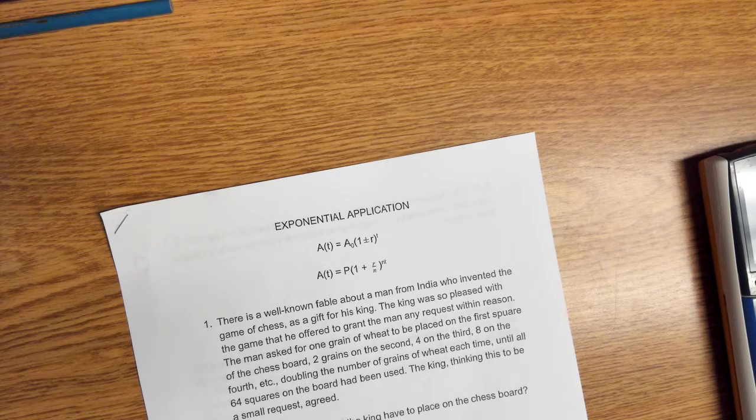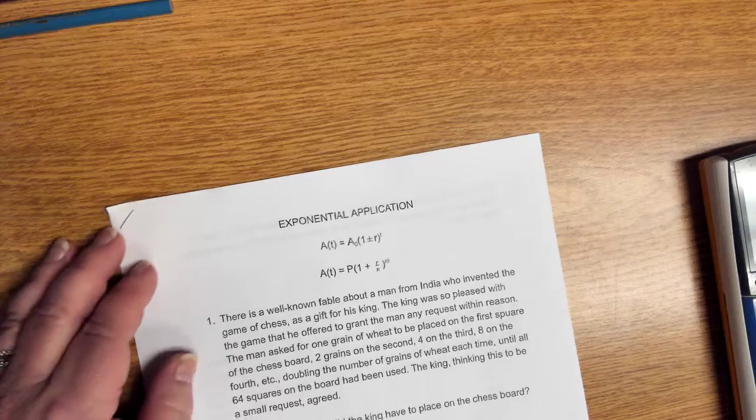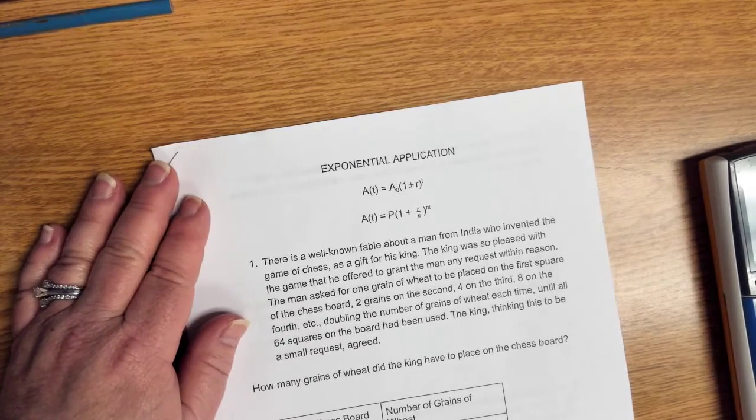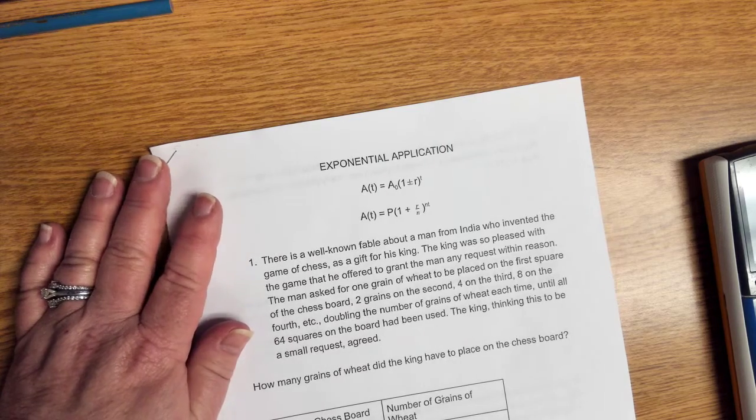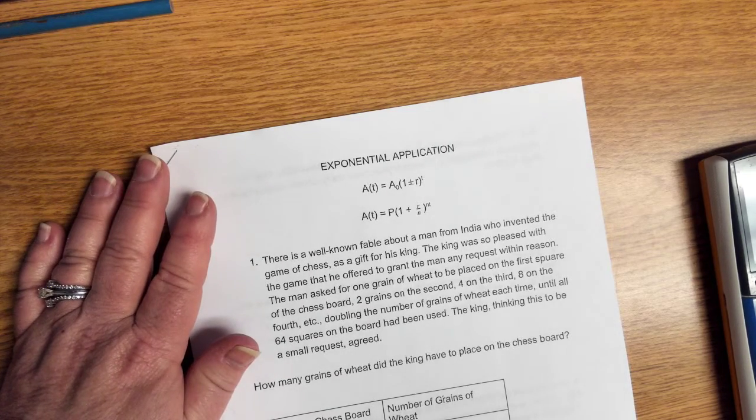The man asked for 1 grain of wheat to be placed on the first square of the chessboard, 2 grains on the second, 4 on the third, 8 on the fourth, etc., doubling the number of grains of wheat each time until all the 64 squares on the board had been used. The king, thinking this to be a small request, agreed.